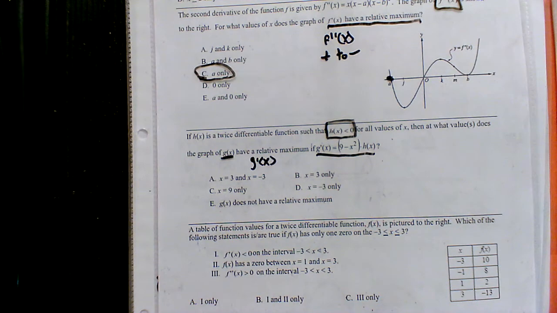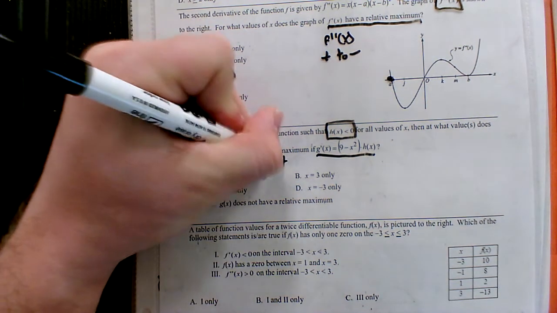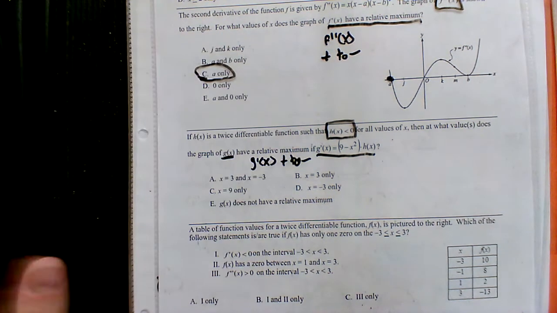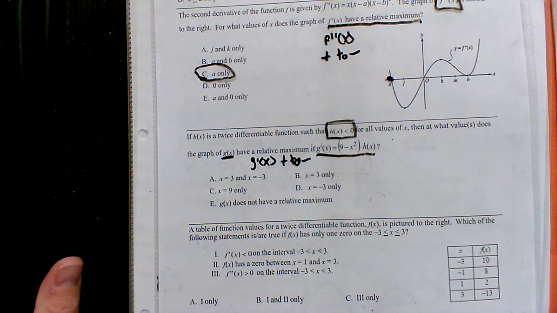Somebody I haven't talked to today? Anastasia, do you think you'd have it? What's going to happen? Exactly, yes. The first derivative has to go from positive to negative. So that's what we're looking for.